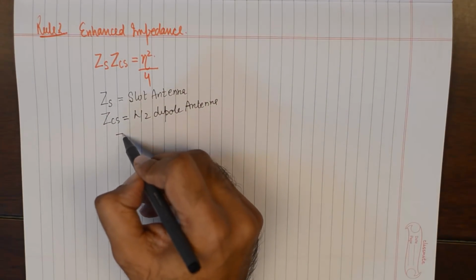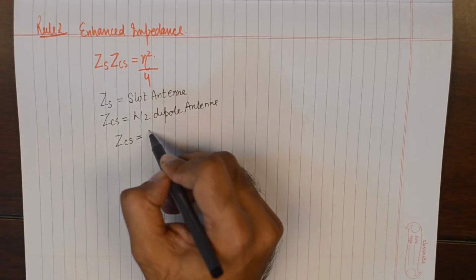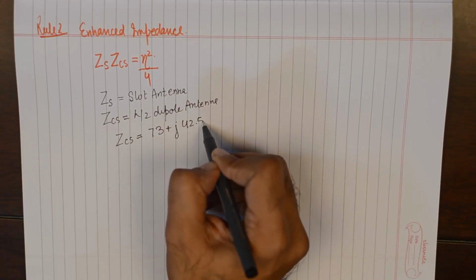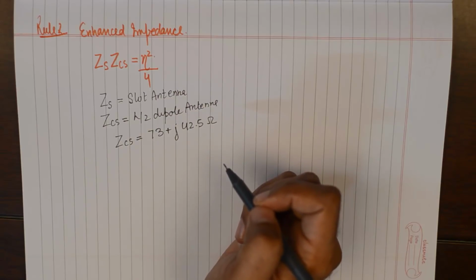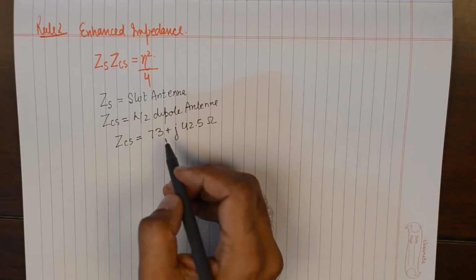And we also know that the impedance of a dipole antenna is 73 plus j 42.5 ohms, which is very less than the impedance of the air, which is 377 ohms. That results in a lot of mismatch and a lot of reflection. The reflection coefficient is not good at all for a lambda by 2 dipole antenna.